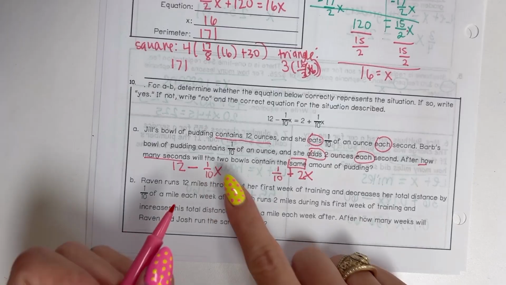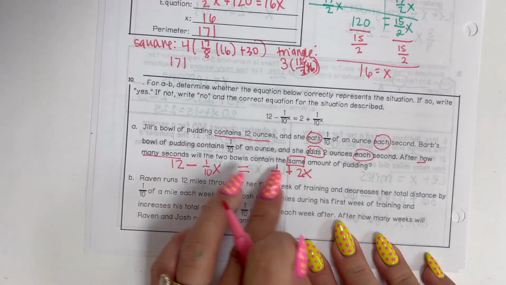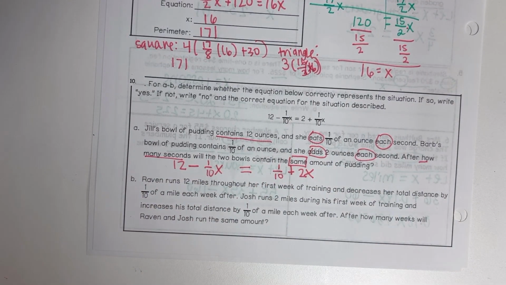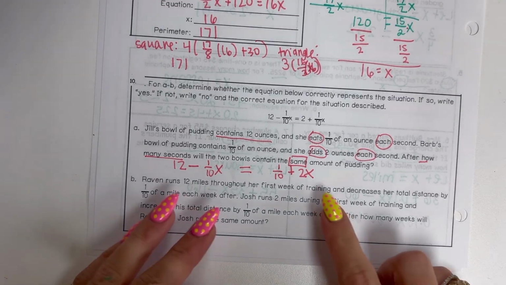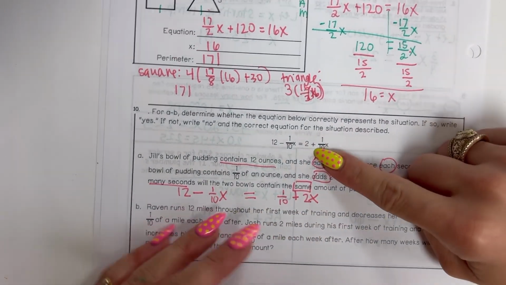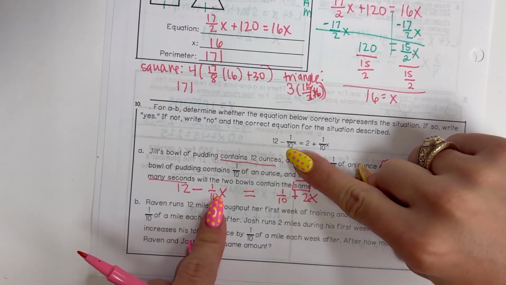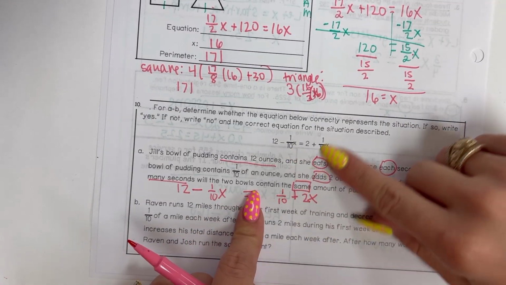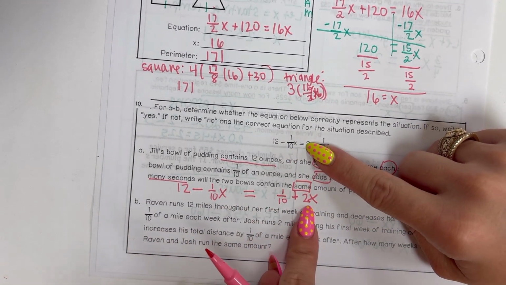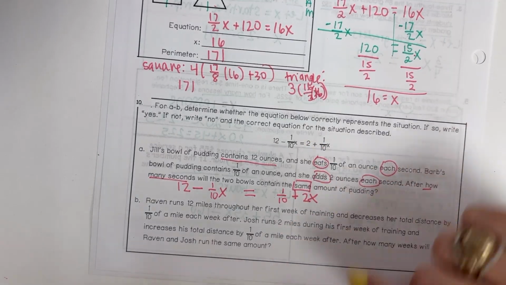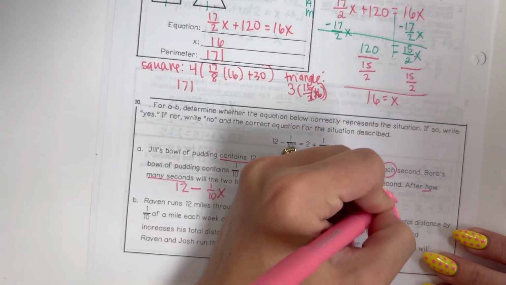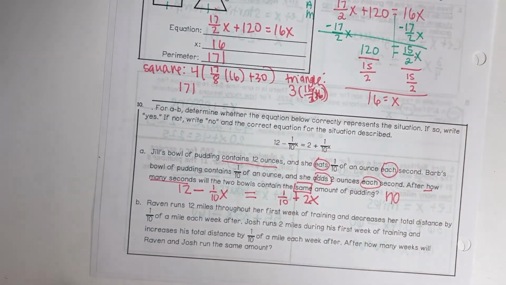So when will Jill's be the same, meaning be equal, to Barb's? So this is our equation. We can see if it matches. The first part looks like it matches, but the second part does not, because we put 2 with x and this one does not. So no, that does not match the equation, and we've already found the right one.